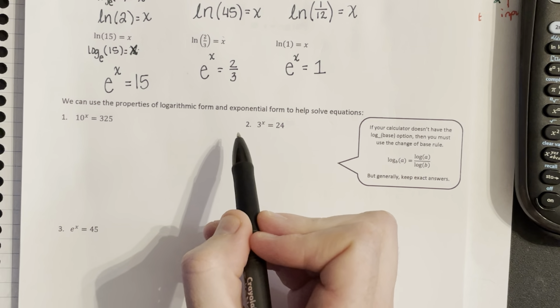If you want to pause the video and try the rest of these, 5 through 12, you have enough that we could work through that on our own. So pause, try it on your own, and then you can play and we'll regroup.